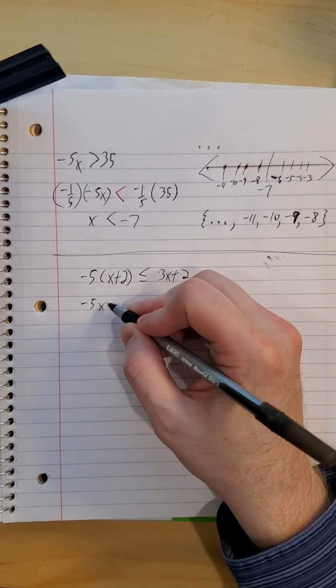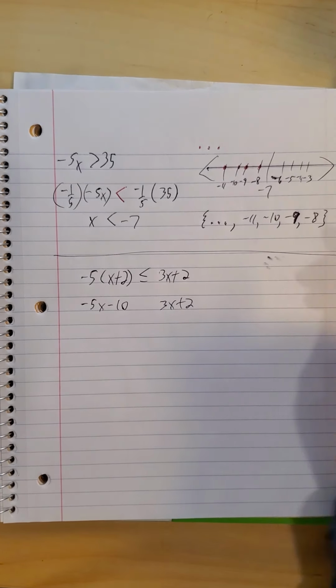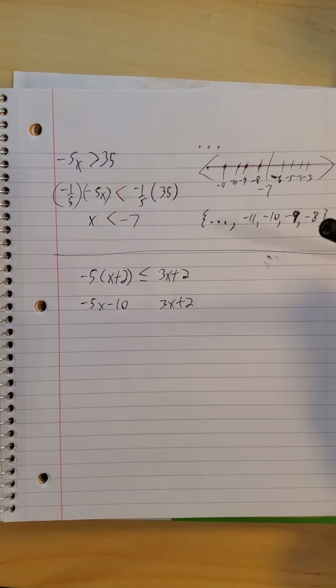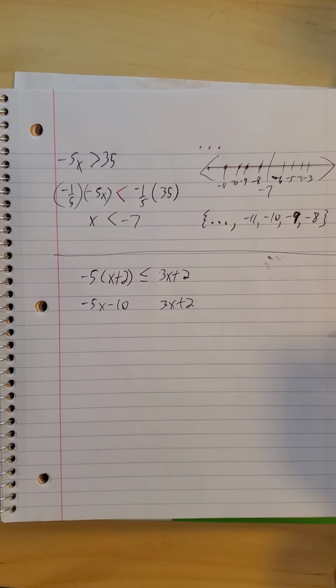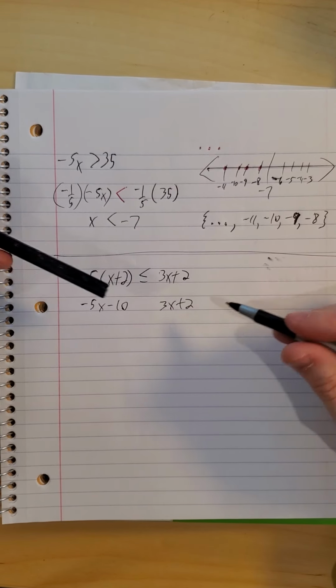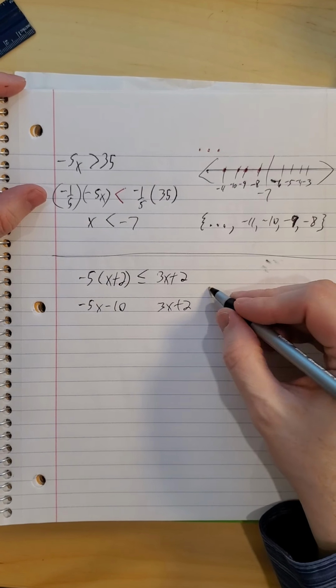So -5x minus 10. We'll come back to that inequality symbol in the middle in a second. And the question here is, should we spin that inequality symbol around? In this case, no. I did not multiply both sides by a -5. All we did was simplify here.